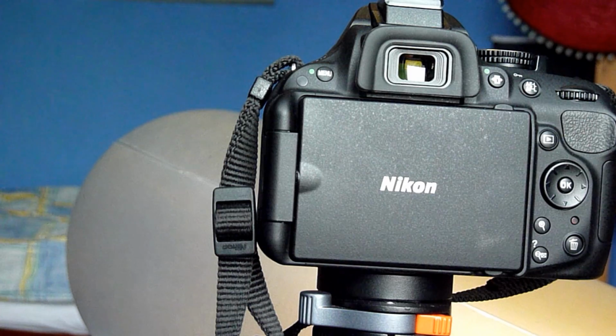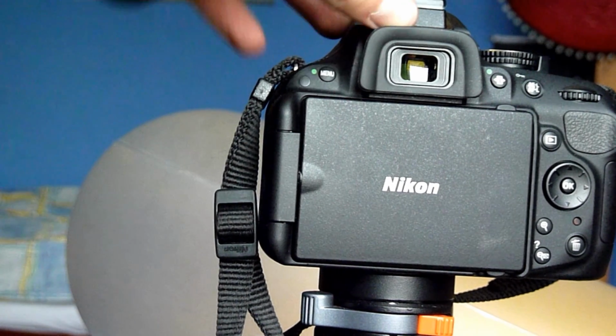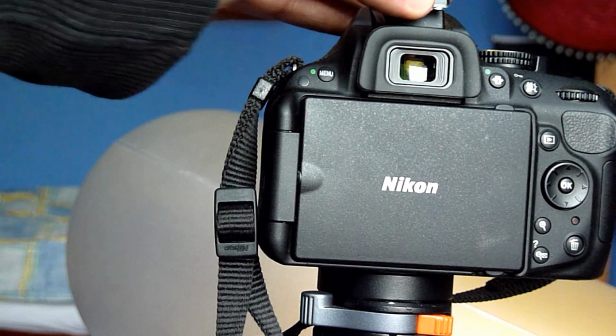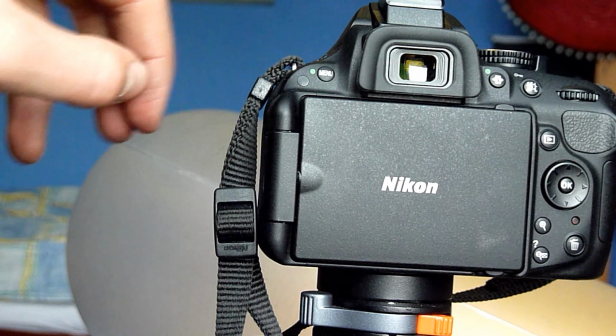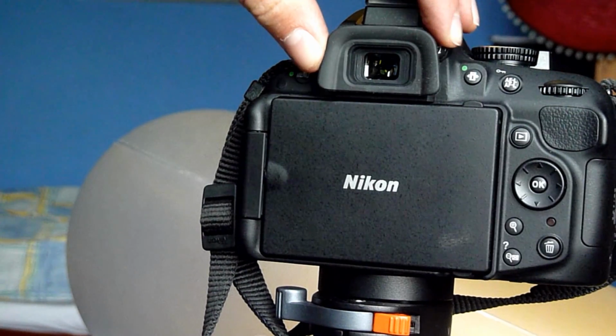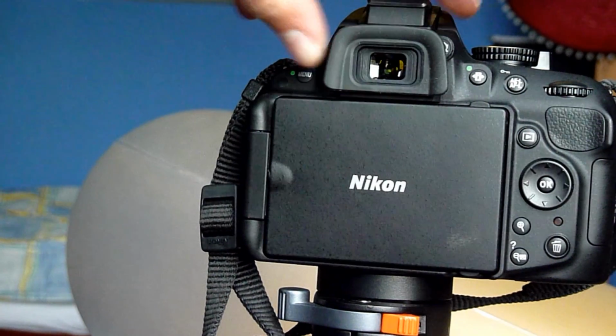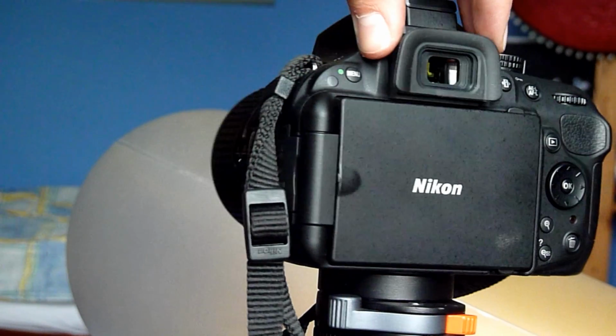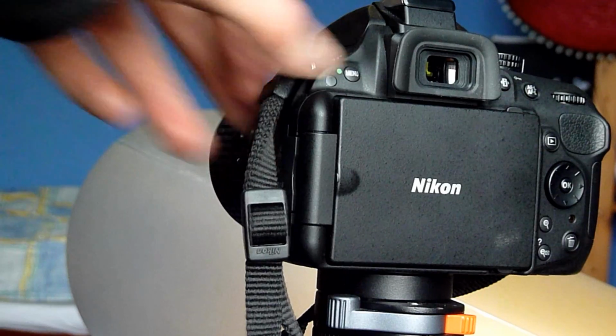So flipping around to the back here at the top, you have this hot shoe where you can attach microphones or flashes, things like that. You then have your viewfinder, and next to it you have this little thing that you can twist, and this is depending on your eyesight how the viewfinder shows you the image. Then here you have your menu button.